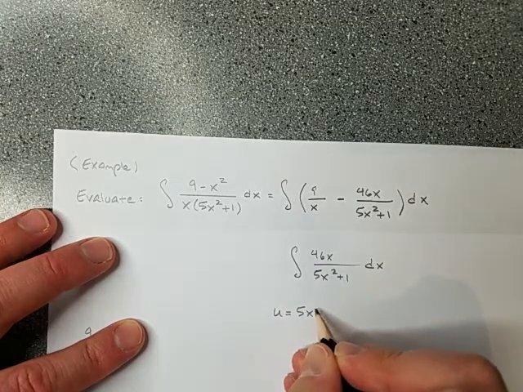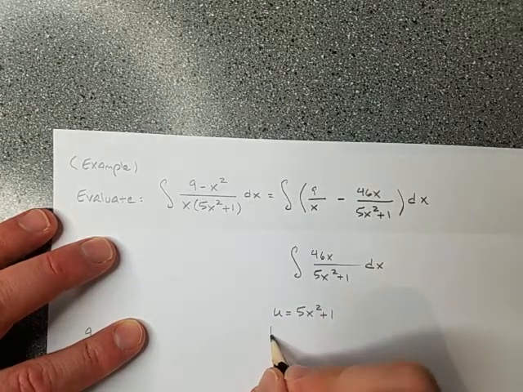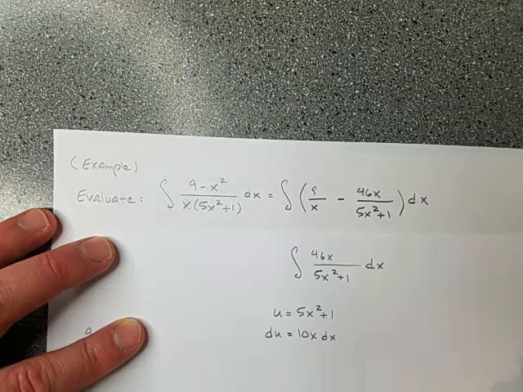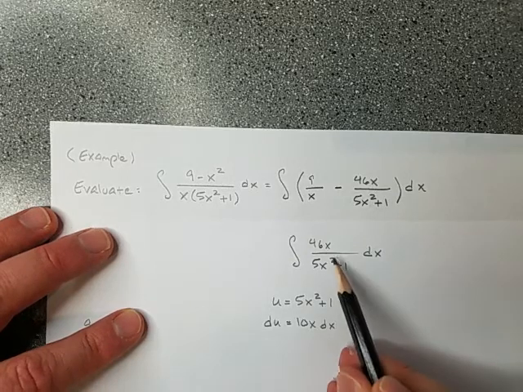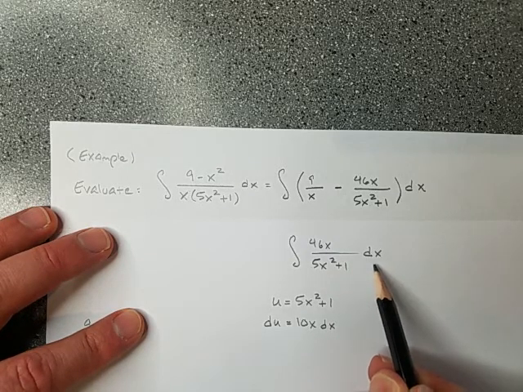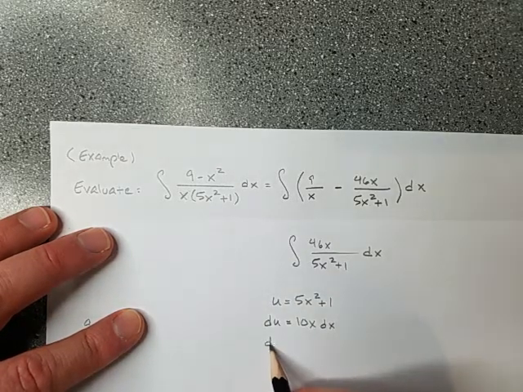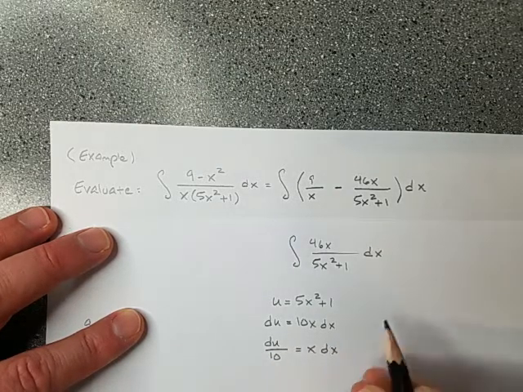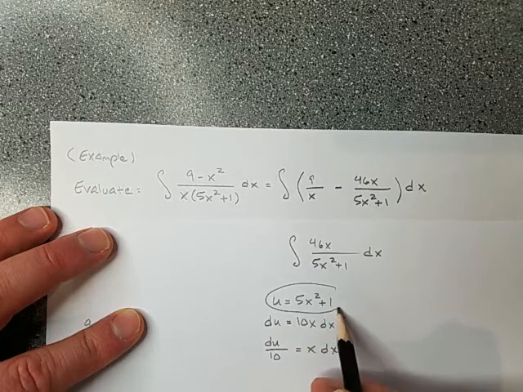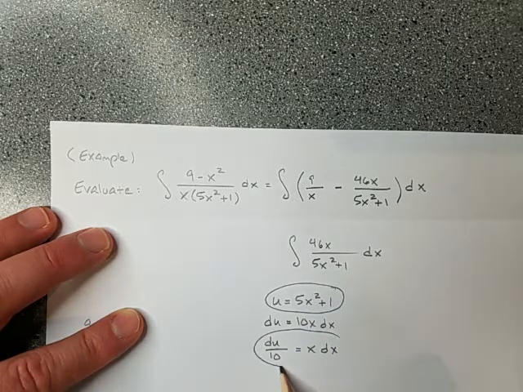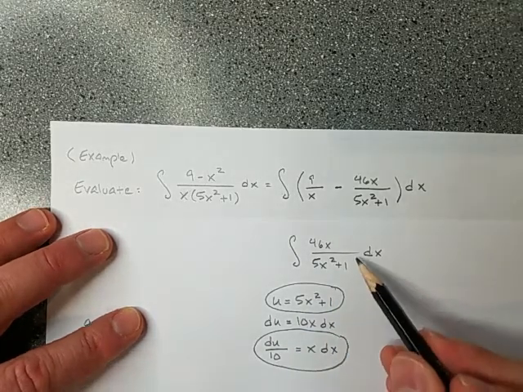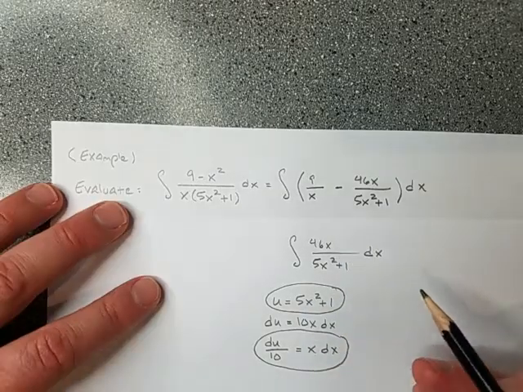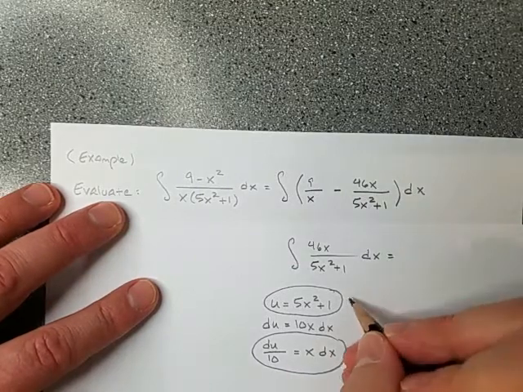I'll let u be 5x squared plus 1. As a result, du will be 10x dx. Suppose that I'd like to substitute the x dx. All right? Then I'll solve du over 10, and that will be x dx. Okay? So I get a place for this. I substitute the variable x away, I introduce a new variable u in du. Okay? But that's how u substitution works.